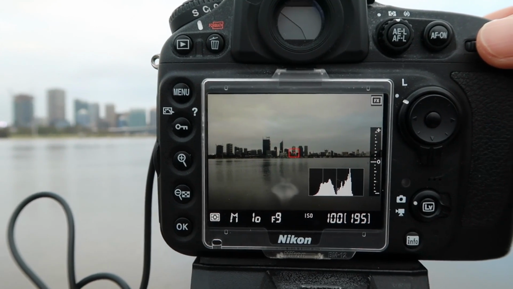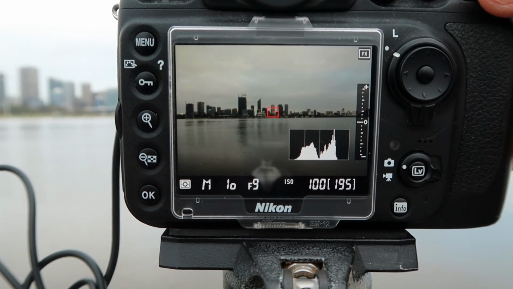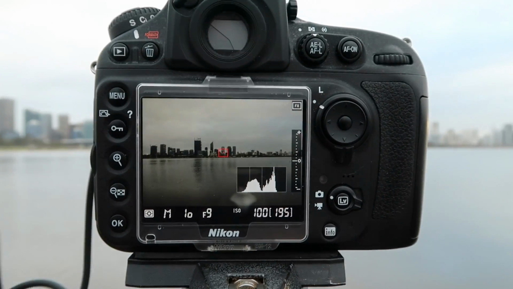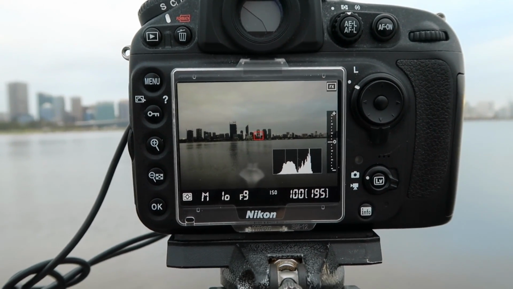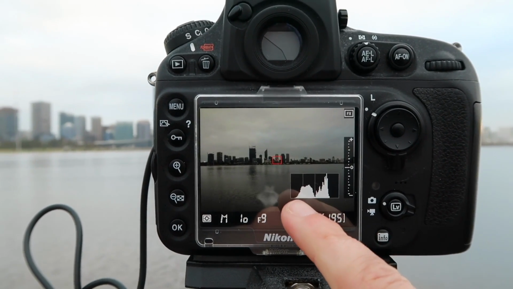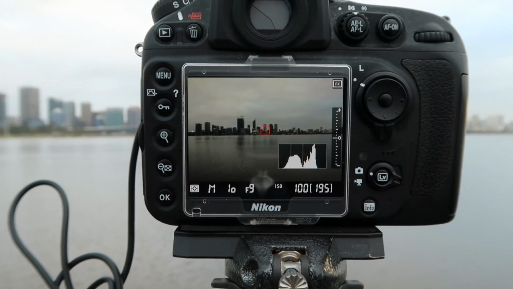So now I've got a shutter speed of 1/10 of a second, and we'll take that shot as well. As you can see from my histogram, I'm getting all the details in my shadows, and I'm not clipping any highlights as well, so that's good.